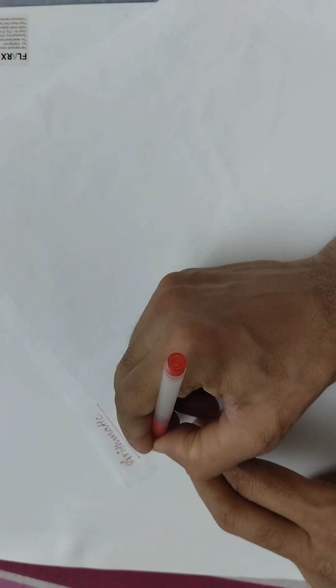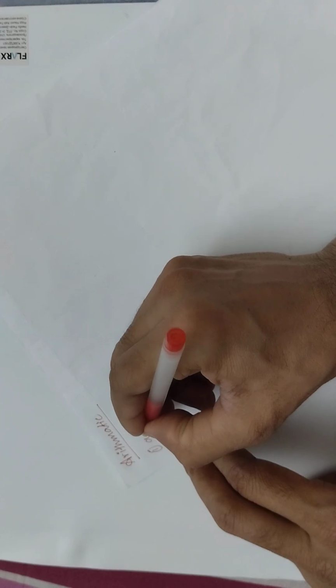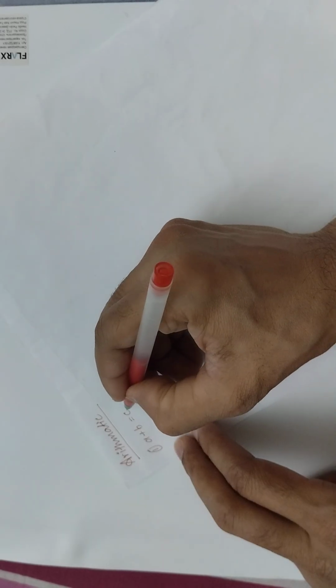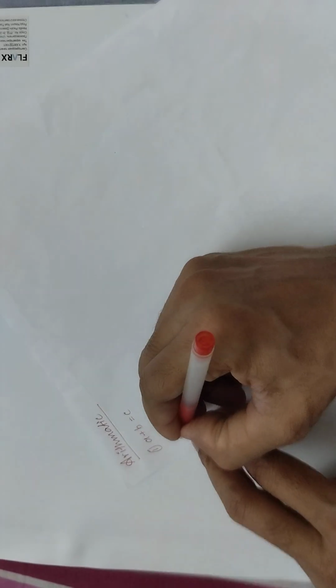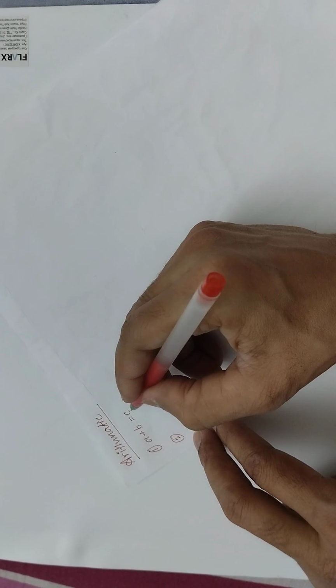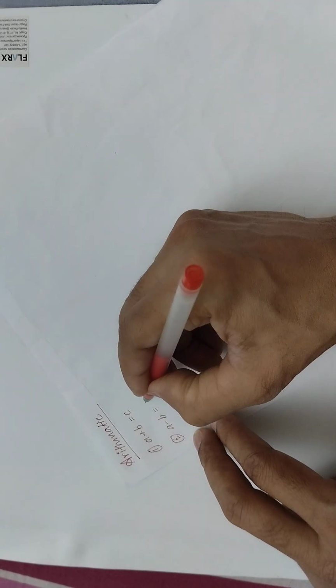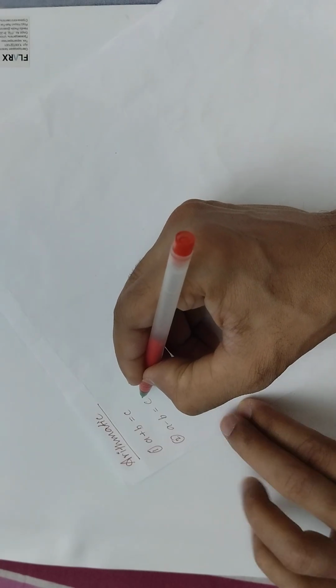For example, arithmetic can be basic: a plus b is equal to c. That is an addition operation, and there is a subtraction operation: a minus b is equal to c.